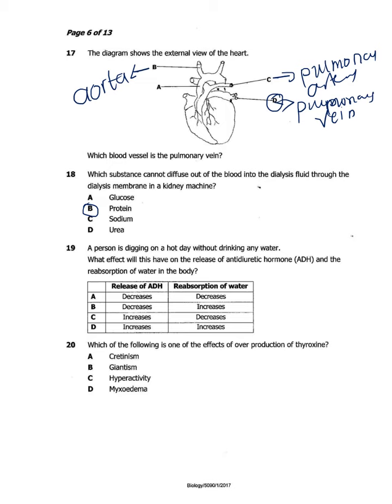The release of ADH will be high, so this will increase. Why is there an increase in ADH? We want ADH to help reabsorb a lot of water. So there is an increase of ADH and an increase of water reabsorption. So we have D here.